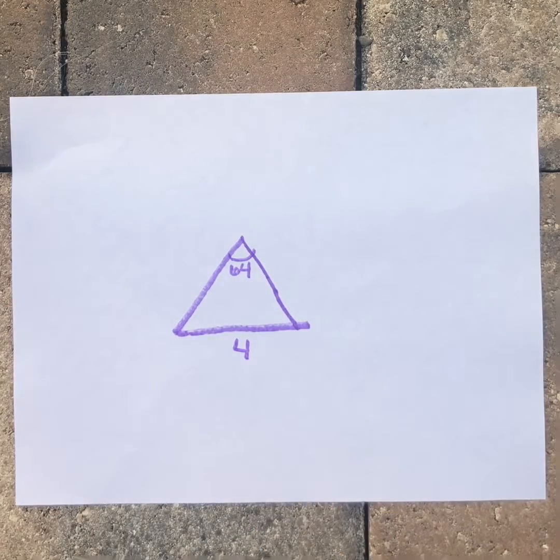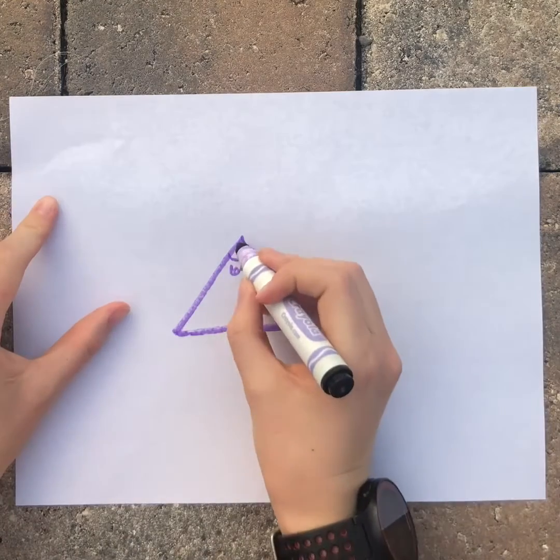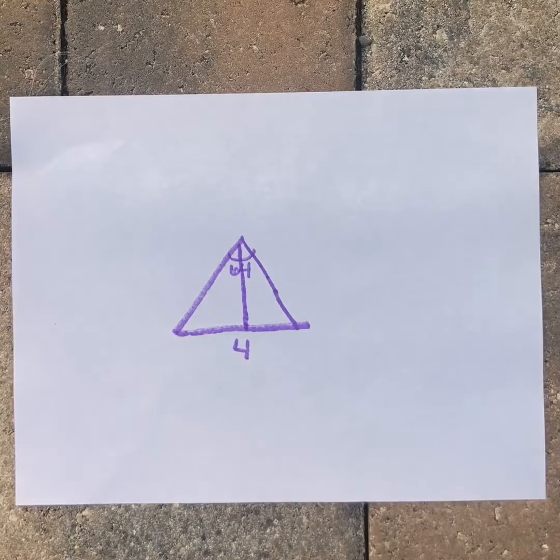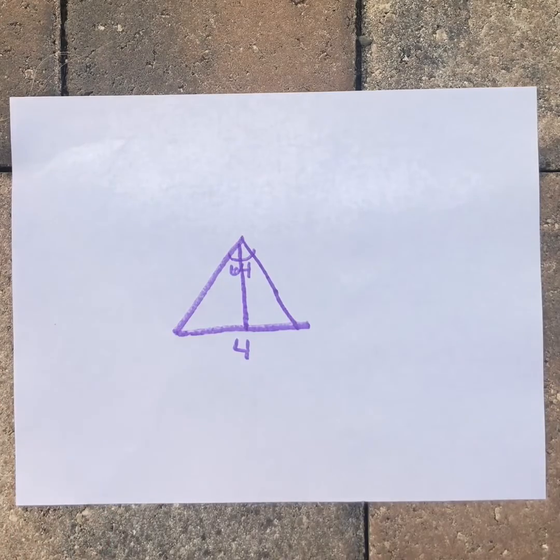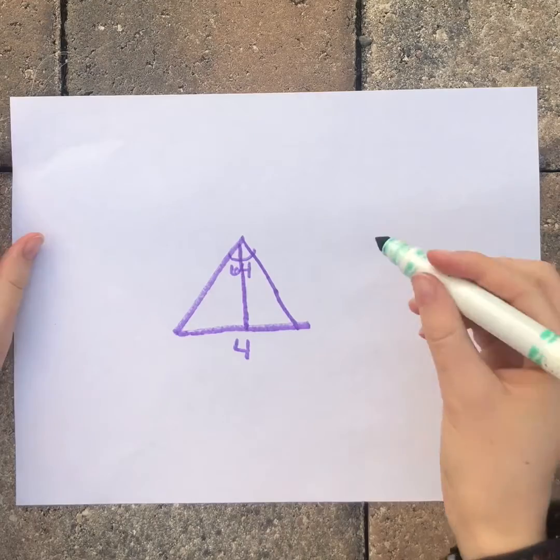Now, how do we find an area with this information? One way we can do it is by splitting this triangle in half. Now what happens when we split it in half is we get two separate triangles that are the exact same, if my drawings were a little more perfect, but in the real world they are the same.